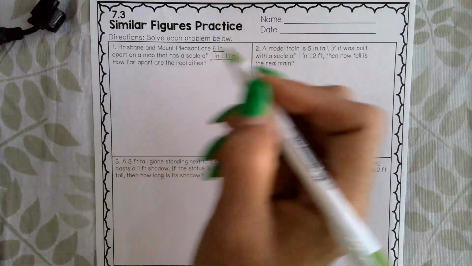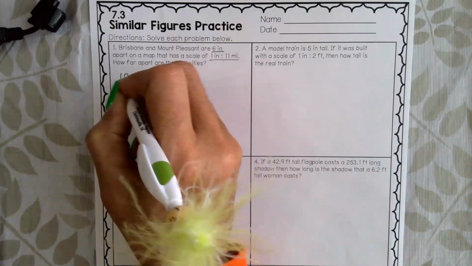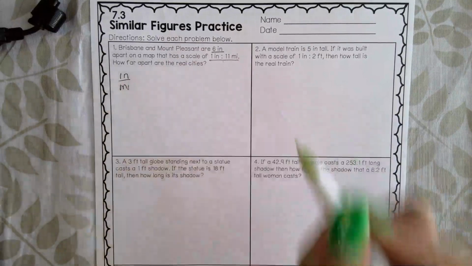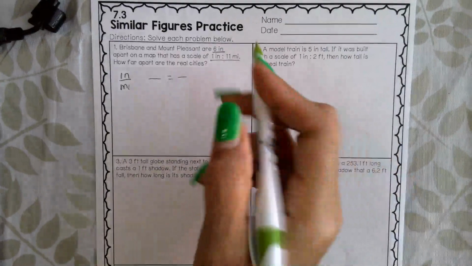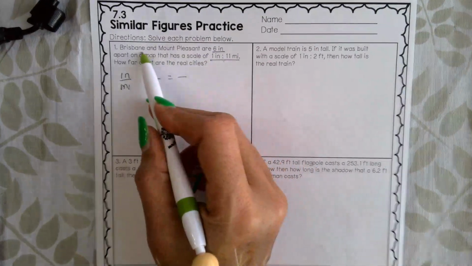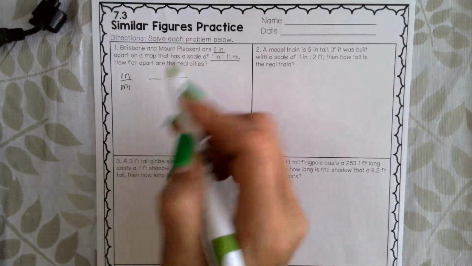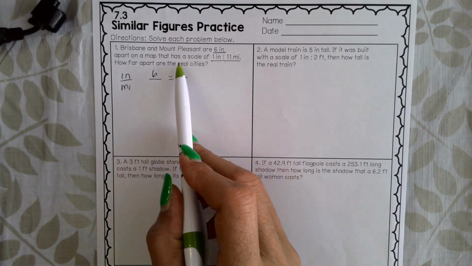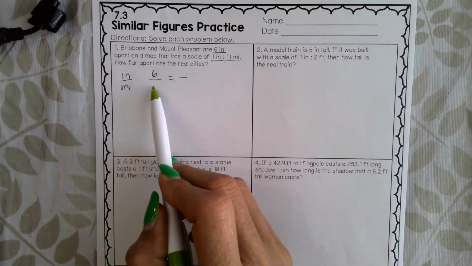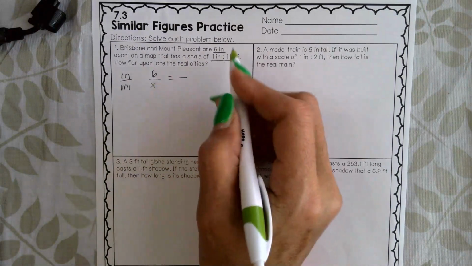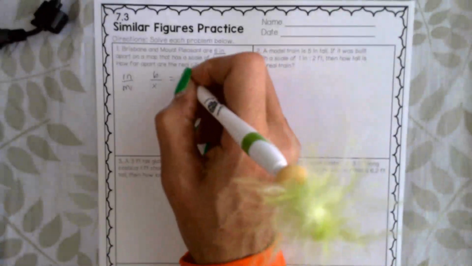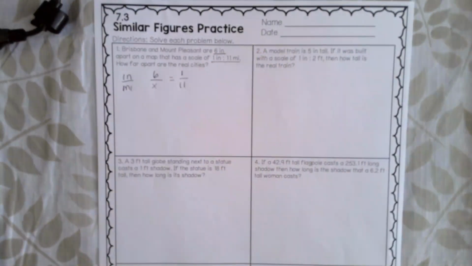So if it tells you there's a scale, we are comparing inches to miles. So therefore, we can set up our proportion using that information. So we know that these two cities are 6 inches apart. So where's my 6 going? It's going in the numerator because that's where inches are. Okay? Do we know how many miles it is? No. So we're going to put this X. And then they told us that our scale was 1 to 11. So 1 to 11. All right.